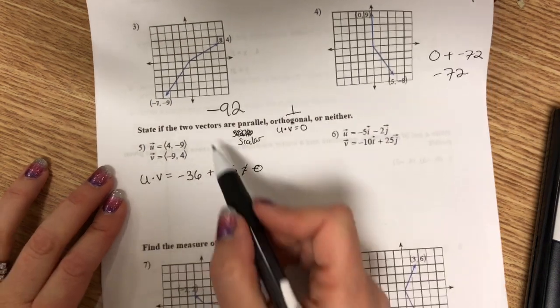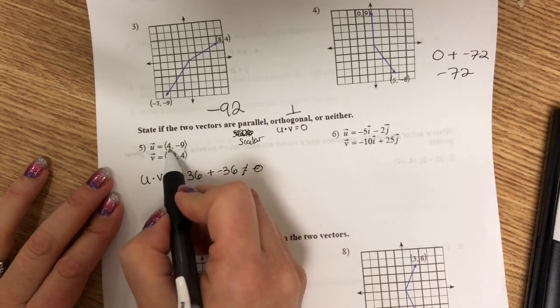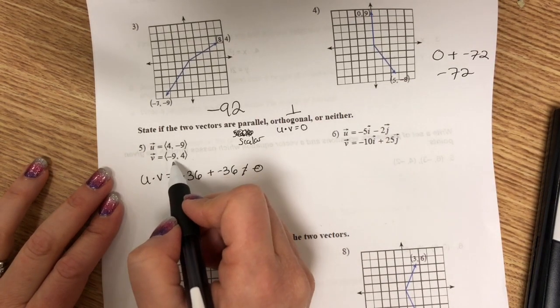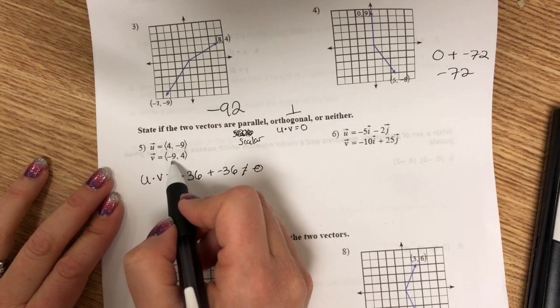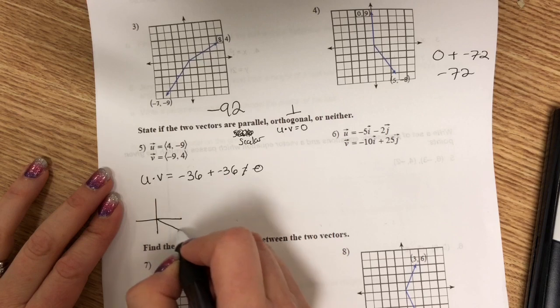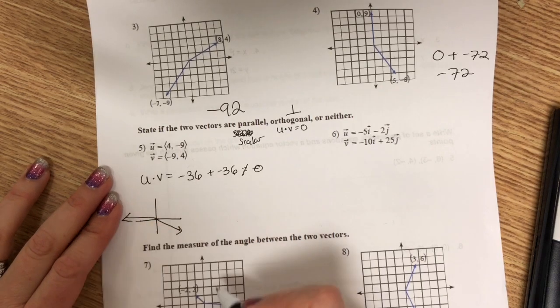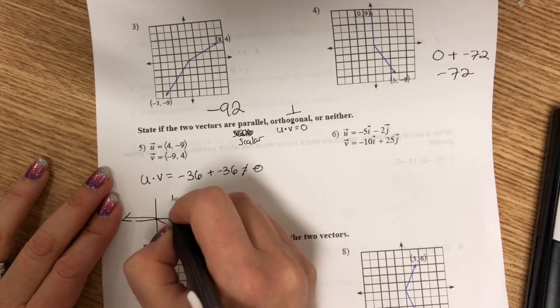So then, are they a scalar multiple of one another? Could I take 4 and negative 9, multiply by the same thing, and get negative 9, 4? So let's see, 4, negative 9 is here. Negative 9, 4 is there. They're not going to be parallel. So this is neither.